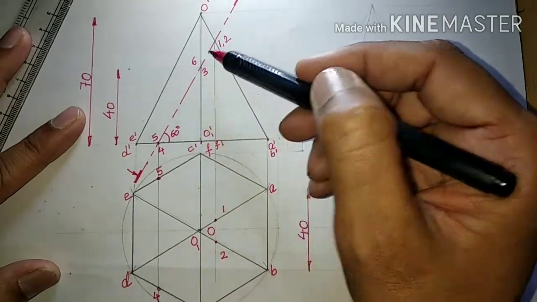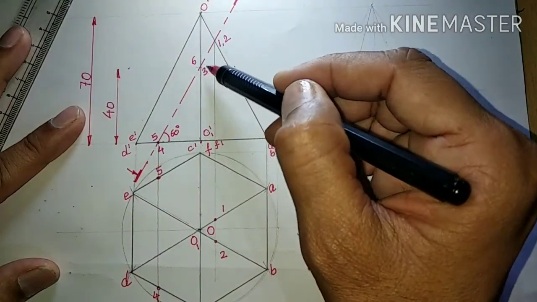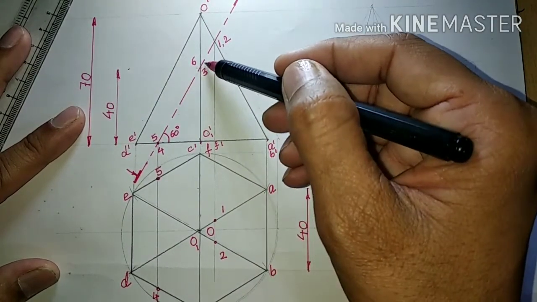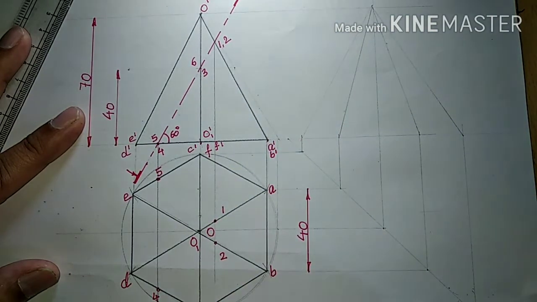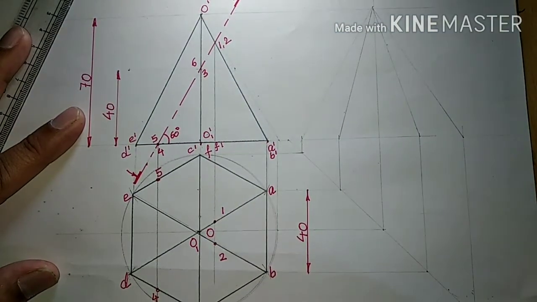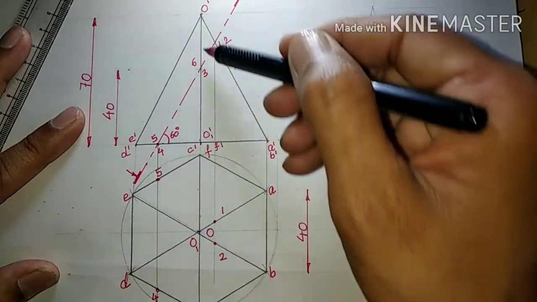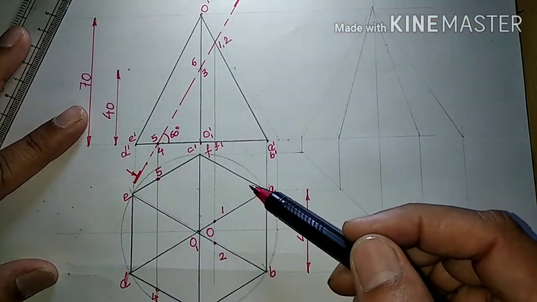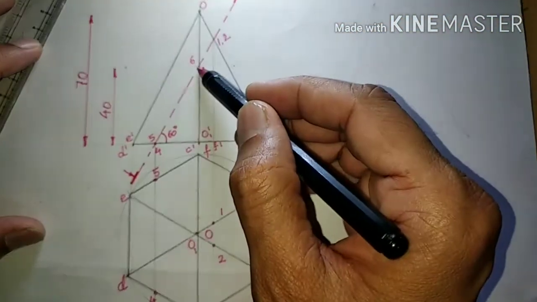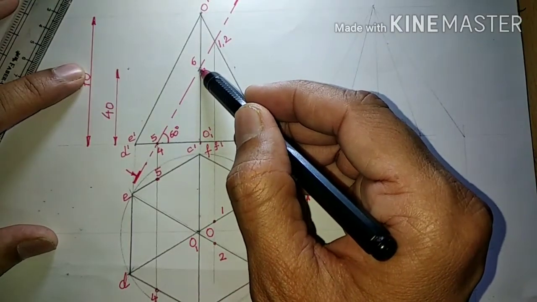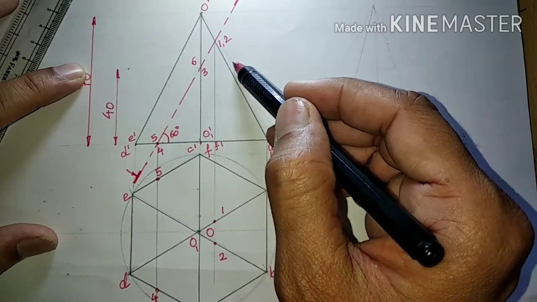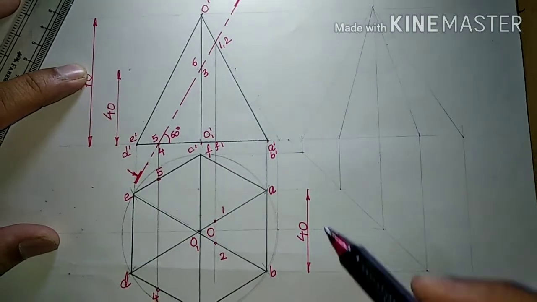Now see here 3 and 6. If I transfer these 3 and 6, they will directly come here and will not get any intersections, right? Because it is on a vertical line. The entire thing is coming on a vertical line. In such cases, we have to project these 3 and 6 on the true length, right? And then we have to project in the downward direction.